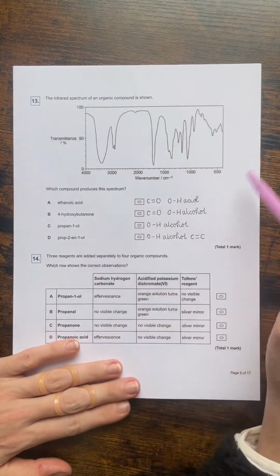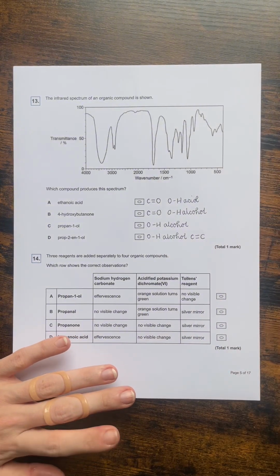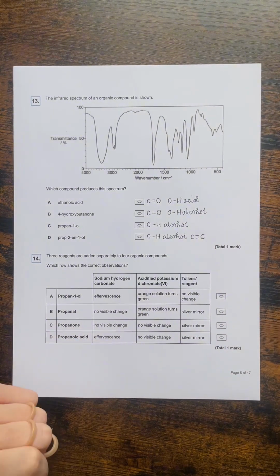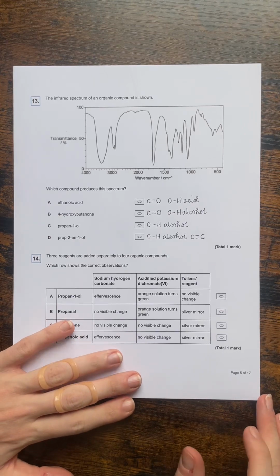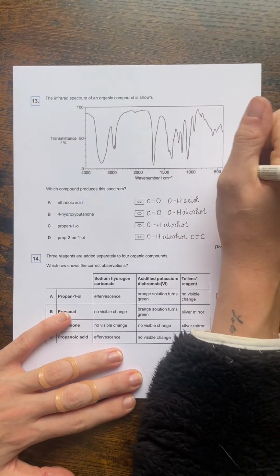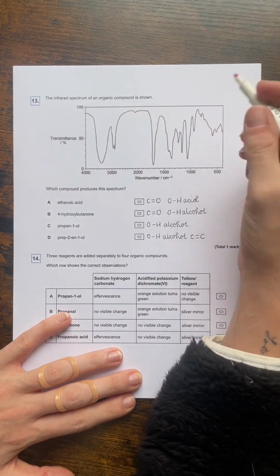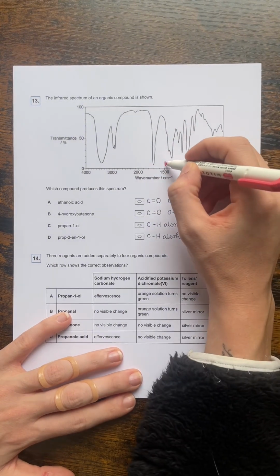The other thing that we need to think about with regards to the spectrum itself is that the fingerprint region, which is unique to every single organic compound, we're not really looking for peaks in the fingerprint region, goes from the beginning of the spectrum on the right hand side all the way up to about 1,500 centimetres to the -1.